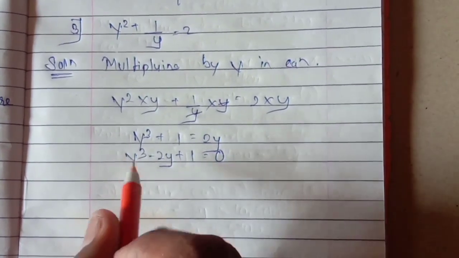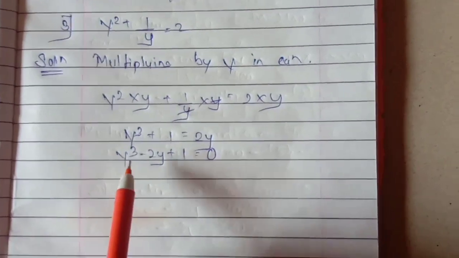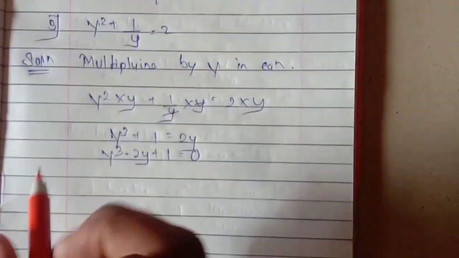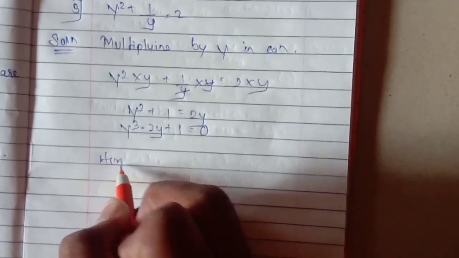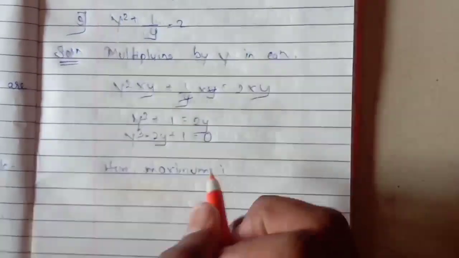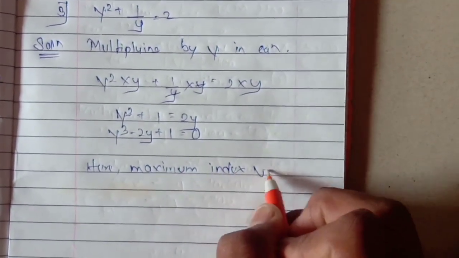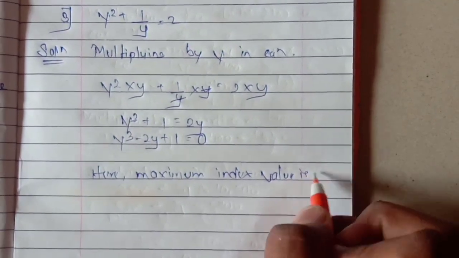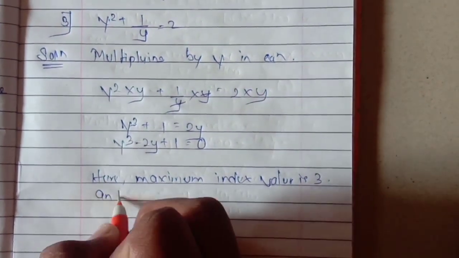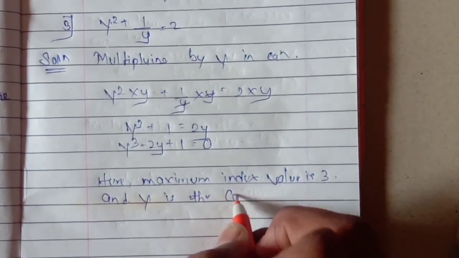But see, in this equation the maximum index value is 3, and y is the common variable.